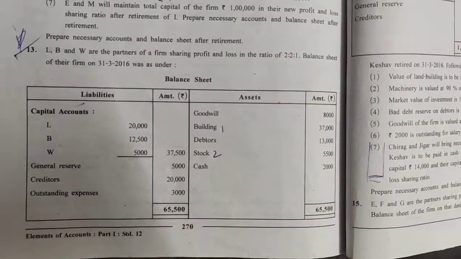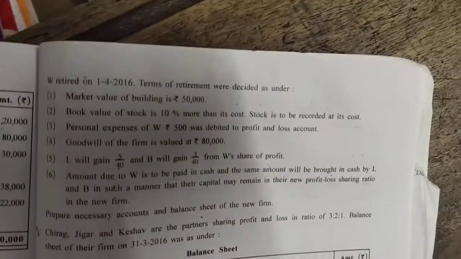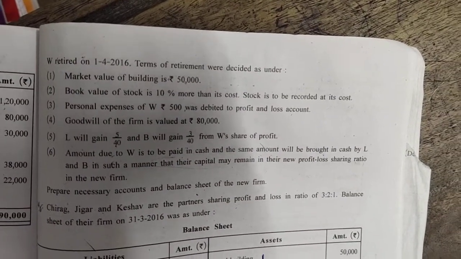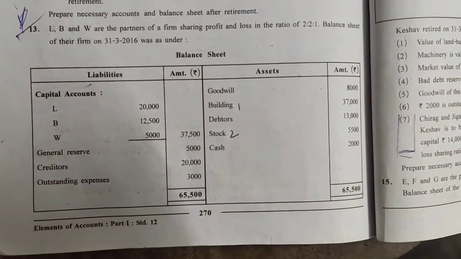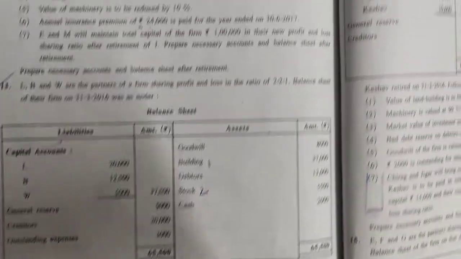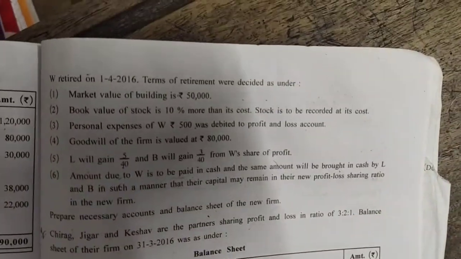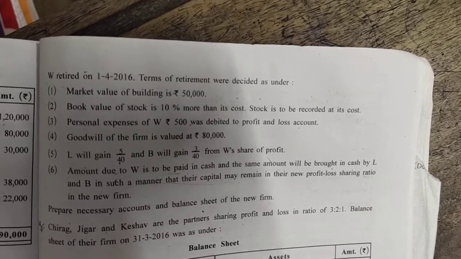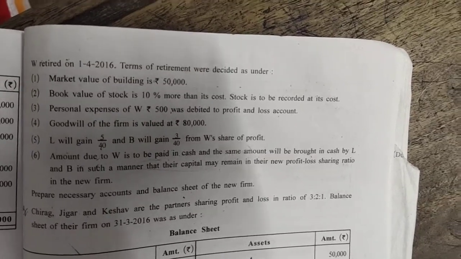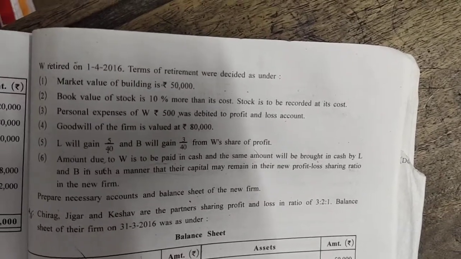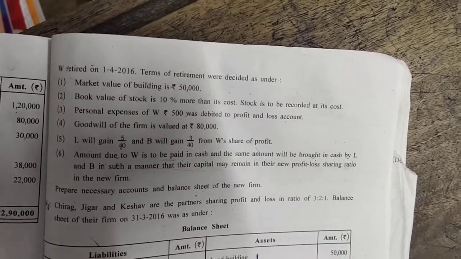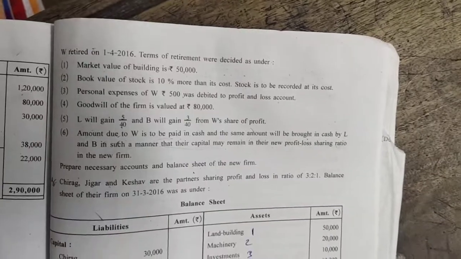This is the adjustment. Then book value of stock is 10% more than its cost. Stock is to be recorded at its cost. So near stock we will write 2 in our balance sheet. Third, personal expenses of W rupees 500 was debited to profit and loss account. This will be given a separate entry, so we will consider it later on. The fourth is goodwill of the firm is valued rupees 80,000, so we will give effect accordingly.